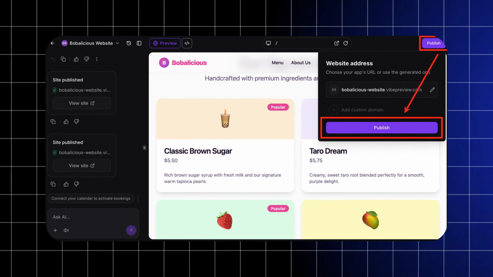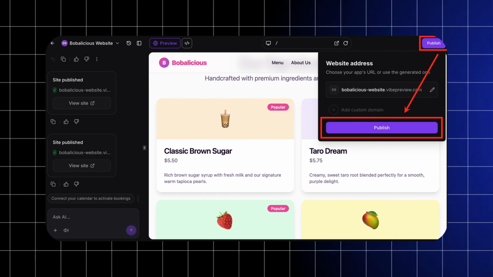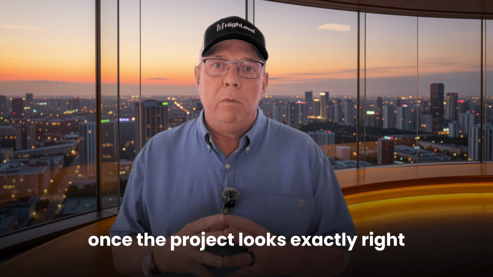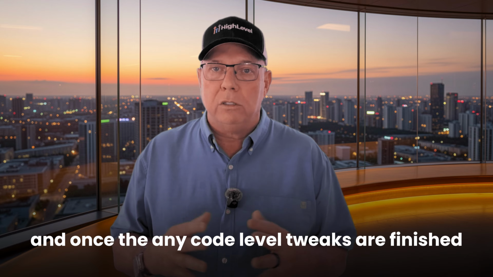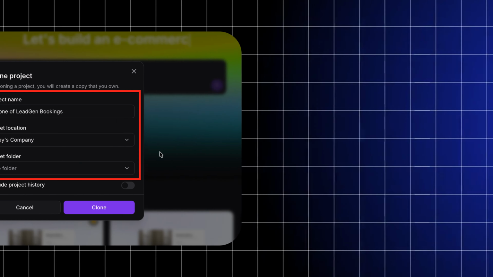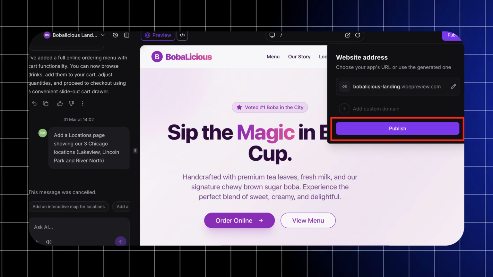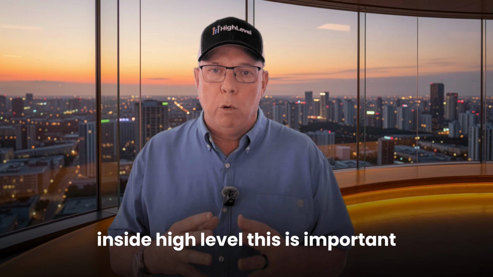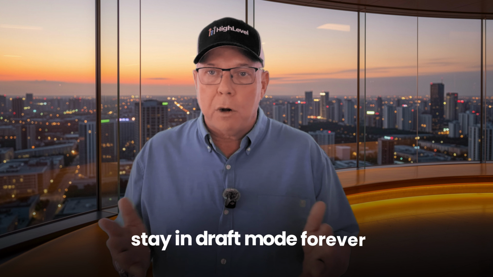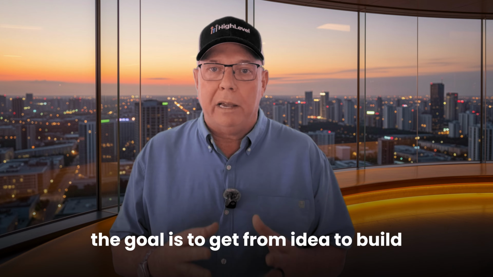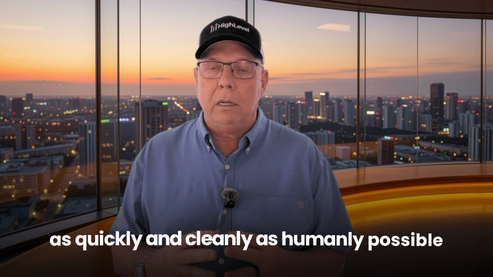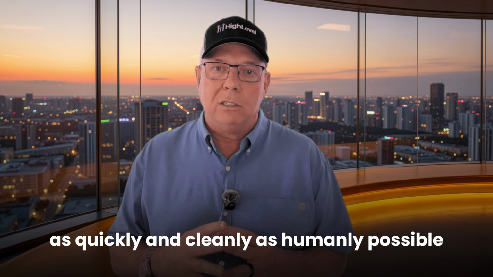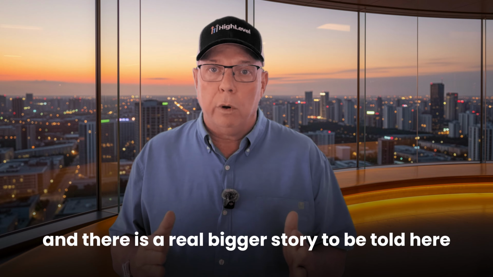After that comes publishing. And this is where all the earlier work finally turns into something real. Once the project looks exactly right, once the forms and calendars are connected the way you want, and once any code level tweaks are finished, you can now preview it, publish it, and move it toward a live domain inside HighLevel. This is important because the goal is not to stay in draft mode forever. The goal is to get from idea to build to refinement to live asset as quickly and cleanly as humanly possible.